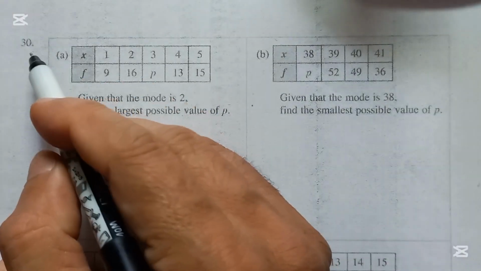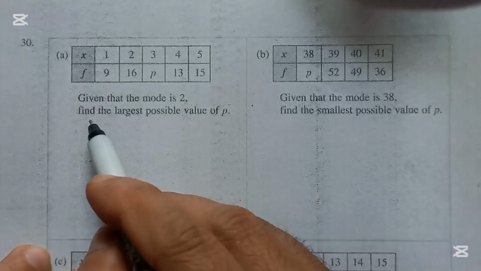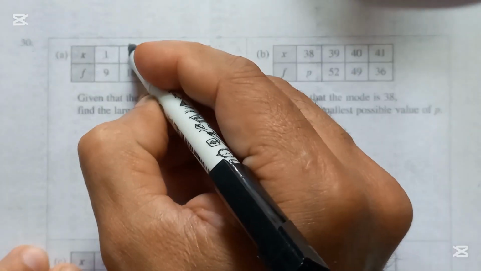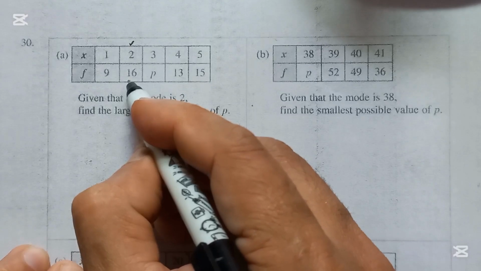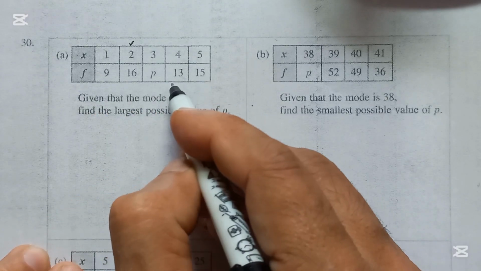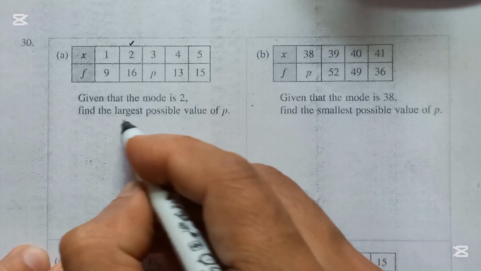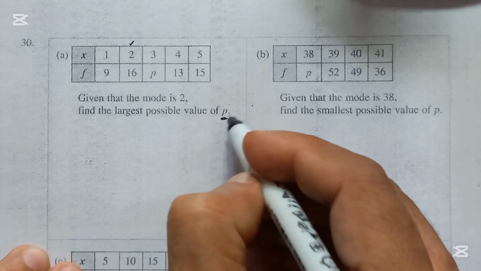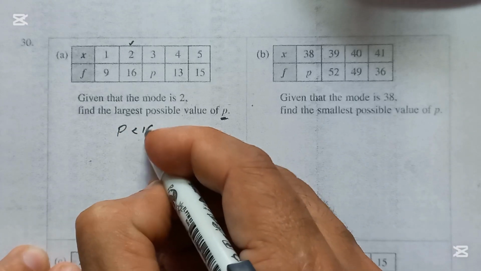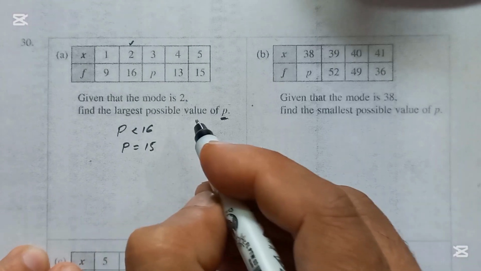The statement of question number 30: given that the mod is 2, find the largest possible value of P. If the mod is 2, which has a frequency of 16, all the other values should be lesser than 16. So if the mod is 2 and we want the largest possible value of P, P should be lesser than 16. So the maximum value should be 15.